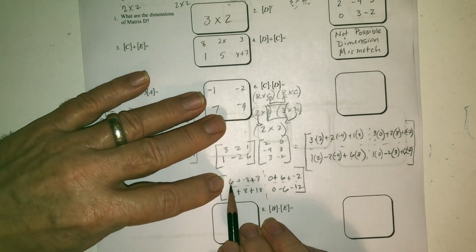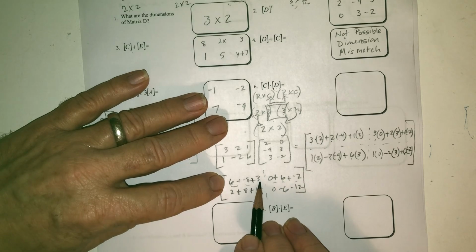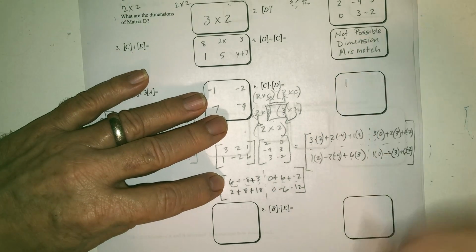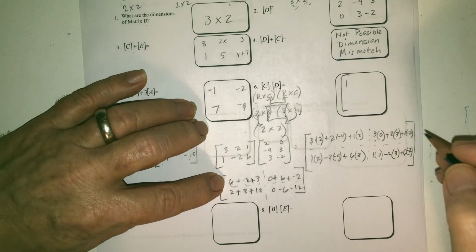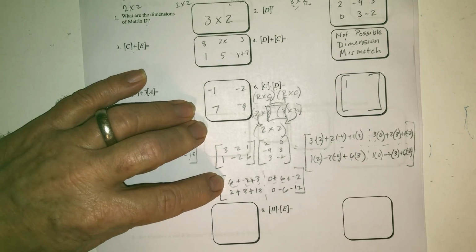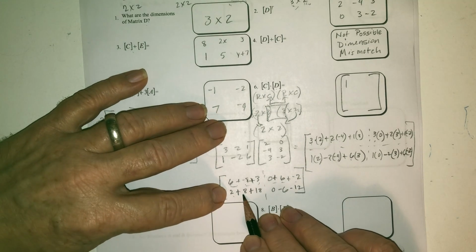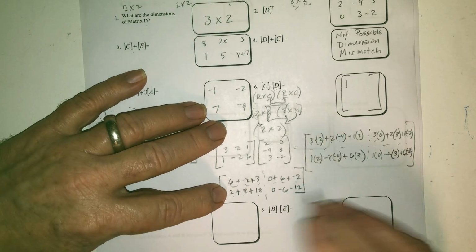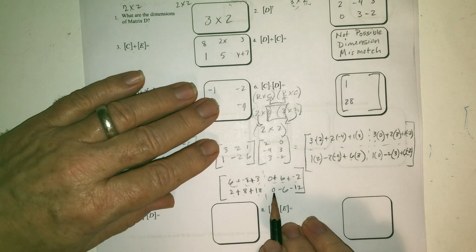As for the first one, 6 plus negative 8 would be negative 2, and negative 2 plus 3 would be positive 1. Okay, all right, and this is going to be a matrix. Let's put that matrix. It's a 2 by 2. All right, so that would be a 1, and then 2 plus 8 is 10, and 10 plus 18 is 28. All right, then we'll come over here.